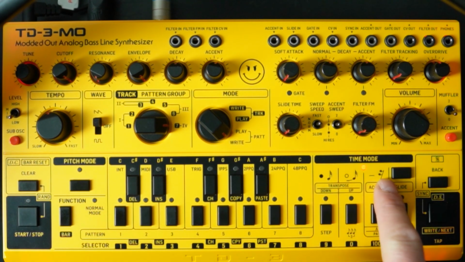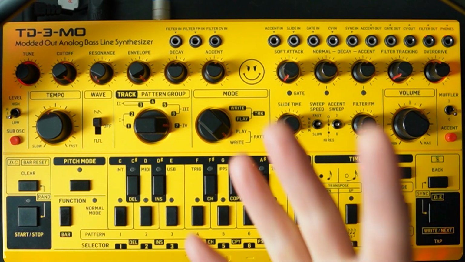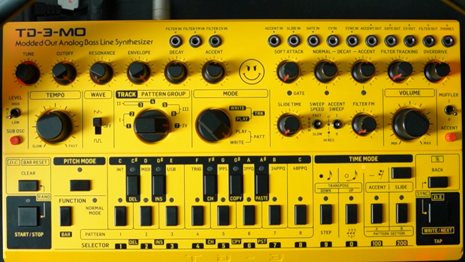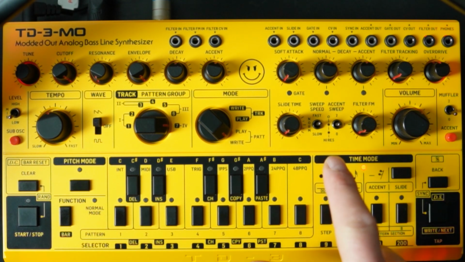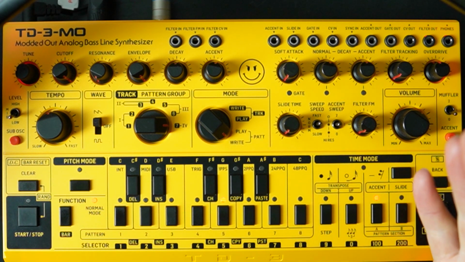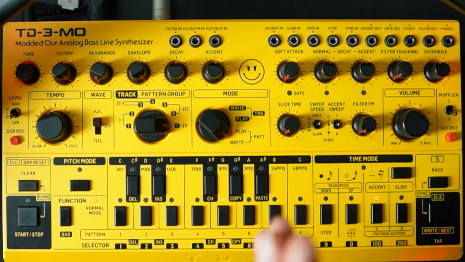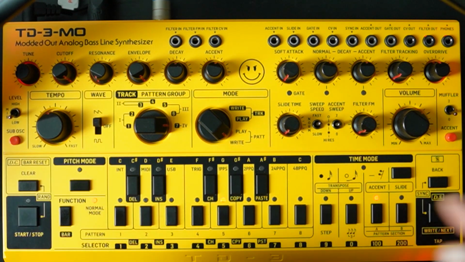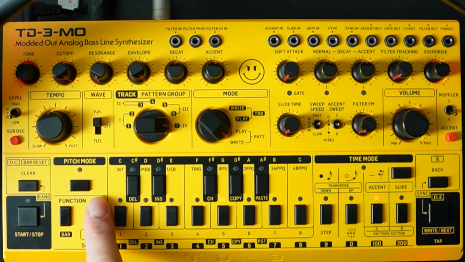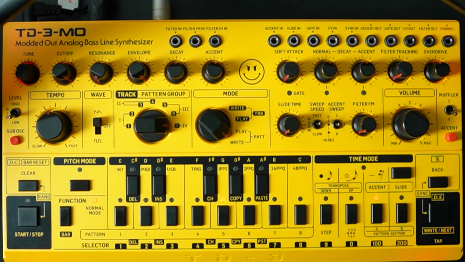So in order to do that, make sure you're in time mode, and now because we've got 4 steps in the sequence, I'm just going to go 4 notes, 1, 2, 3, 4. And as soon as you get to the last step that you put in, so I put in 4 steps, it clicks straight back to a playable mode basically. So if I hit play now, you should hear 4 fast notes.